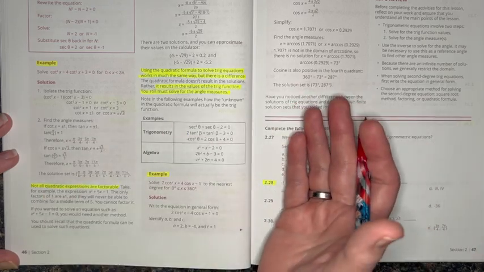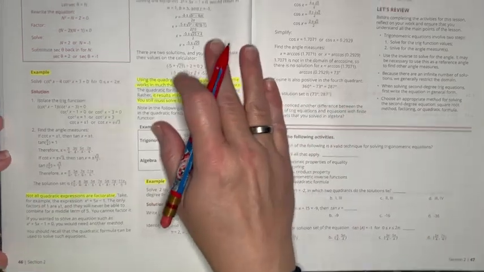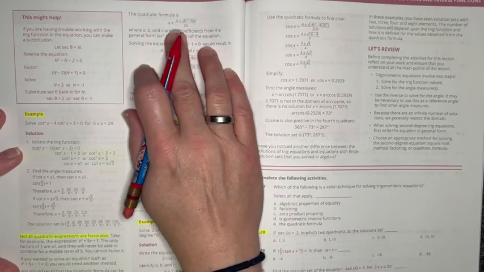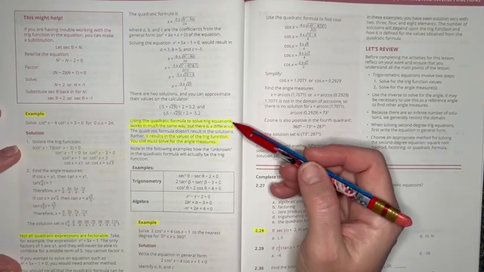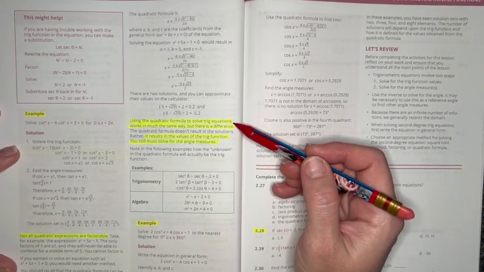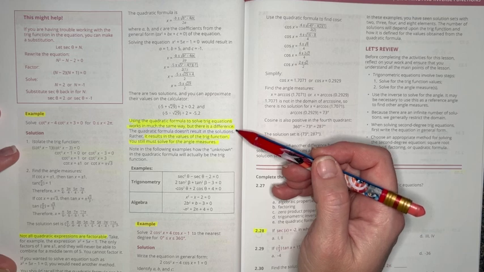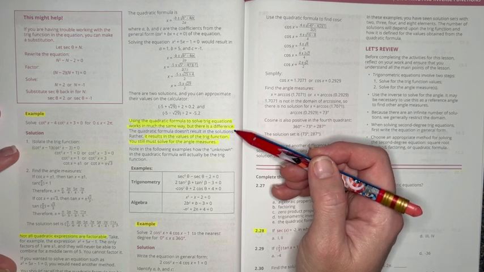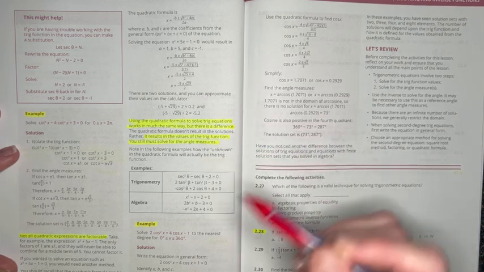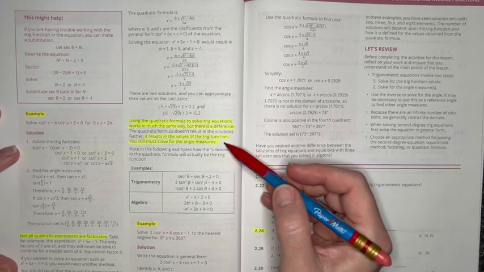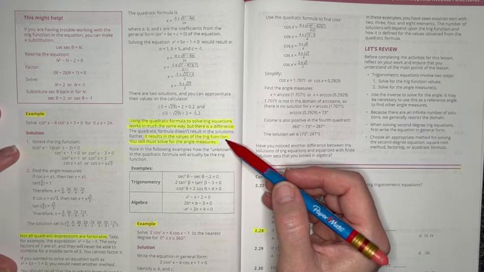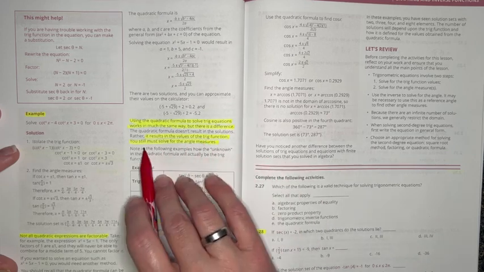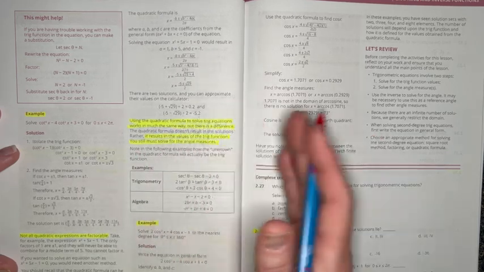We couldn't factor everything. Sometimes we had to use the quadratic formula, which is here at the top of the page. Now, using the quadratic formula to solve trig equations works in much the same way, but there is still a difference. The results do not give us the solution. Rather, the results are the values of the trig function. You must still solve for the angle measure, okay?